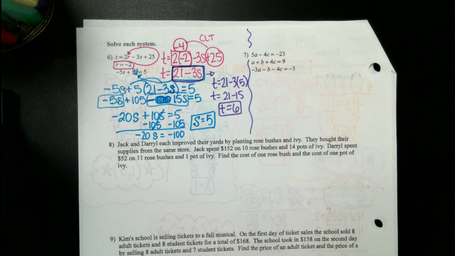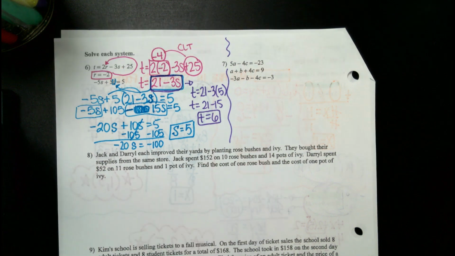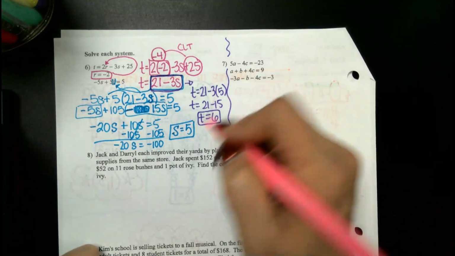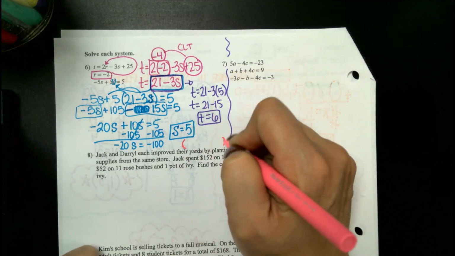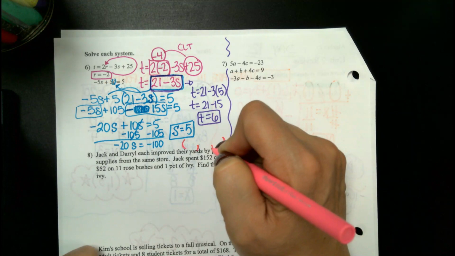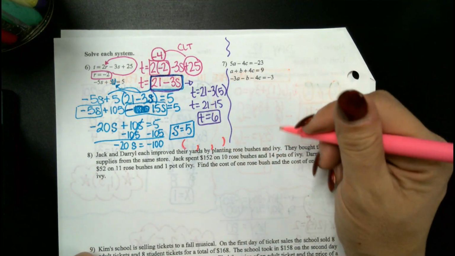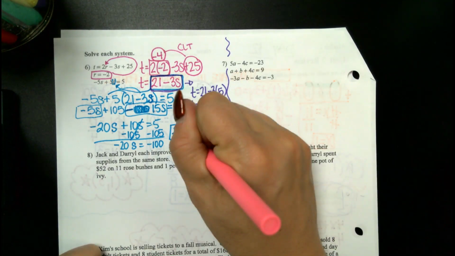So now we have RST. Remember when you write your answer at the end, it looks like an ordered pair. It just has 3 numbers this time instead of 2, that's an ordered triple. And in the alphabet, it goes R, S, T. S was 5 and T was 6.